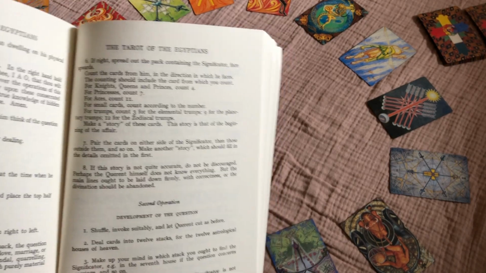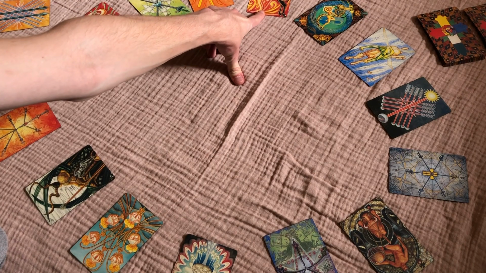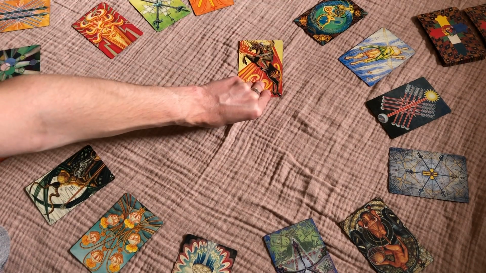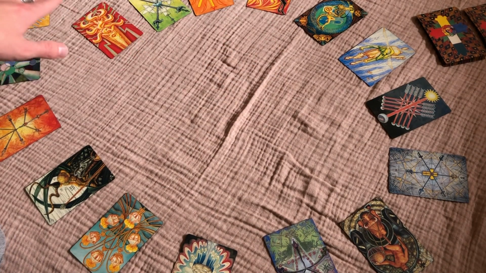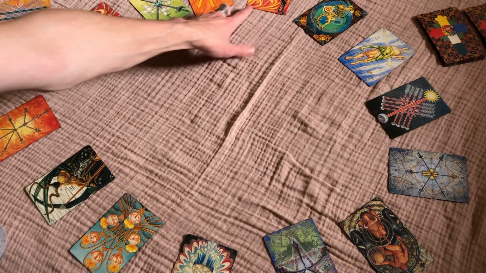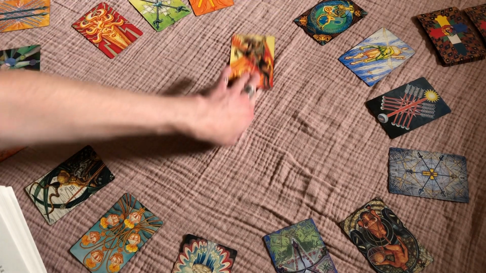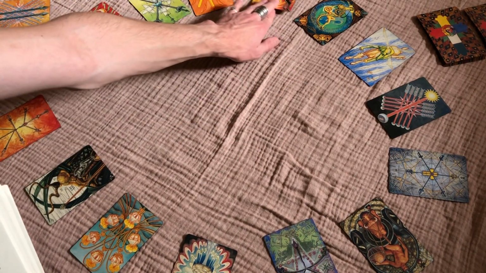Now, because I'm using the Knight of Wands as my significator, and he is facing left, we're going to count 4 spaces to the left, and that's going to get us to 1. Wait, do we count the knight? Count the cards from him in the direction they face. So we're not going to include the card that we start with. So this is not 1. We start with the card next to it.